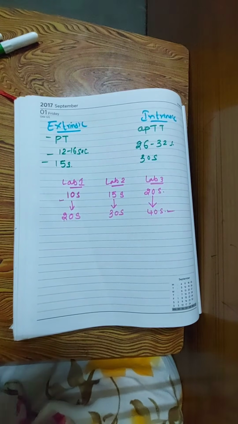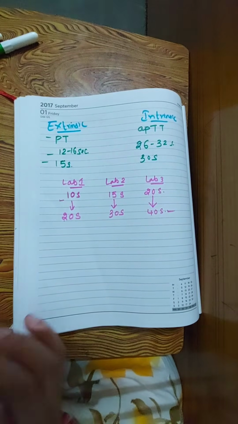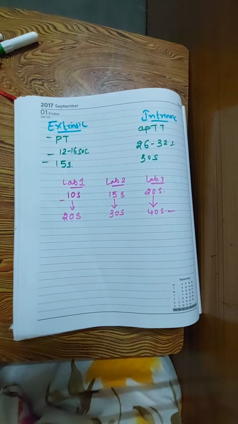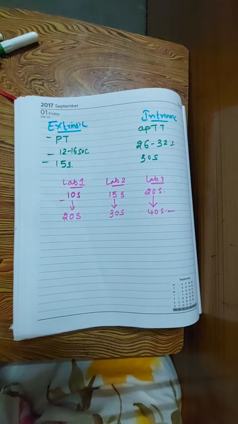The reason is different labs give different values. So one solution, which is a simple solution, is to measure prothrombin time before and after giving warfarin in the same lab. Okay, so this is one solution for measuring the effect of warfarin accurately. Now this is one kind of solution. We have got another solution.